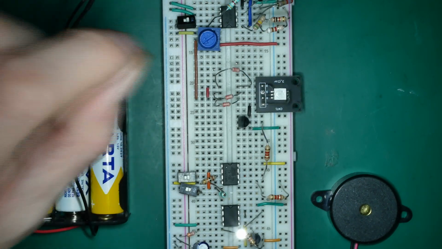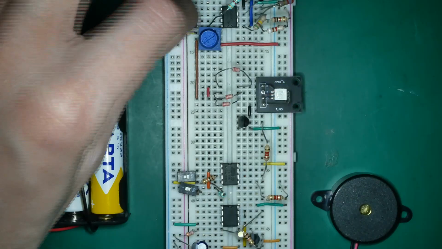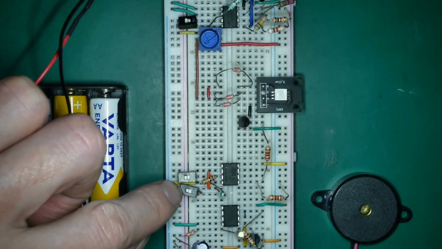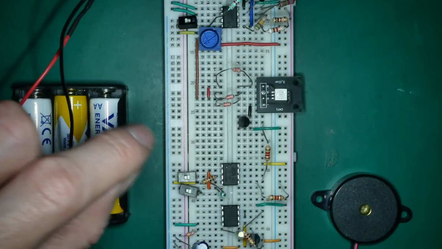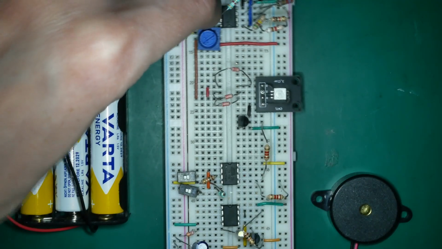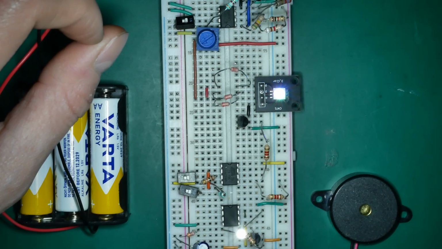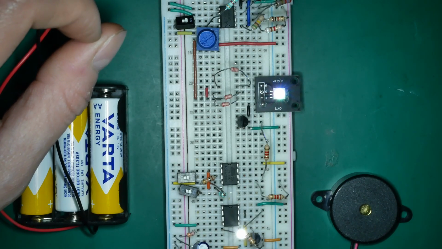Now let's turn off the device and I want to turn off the blinking and set up the device to the blinking mode. And now I want to turn on the device and see if it will work correctly. Yes, it's not blinking.